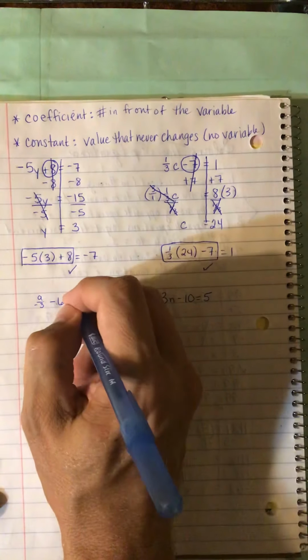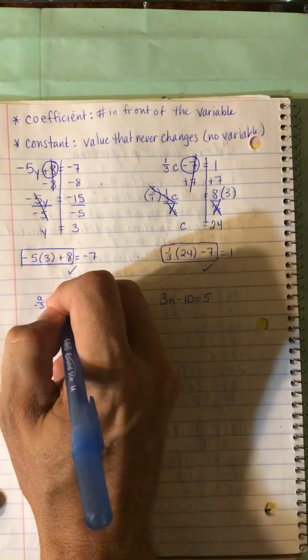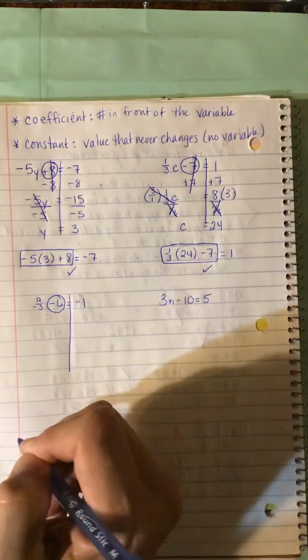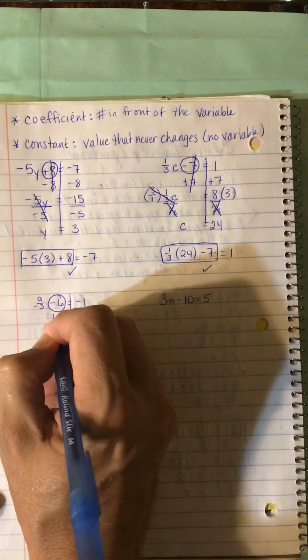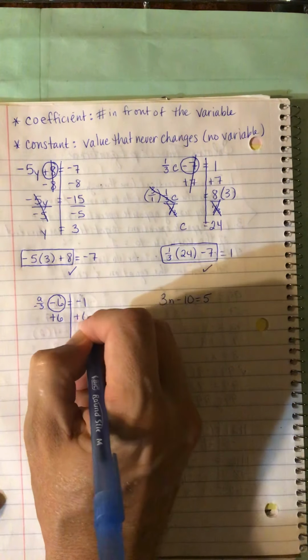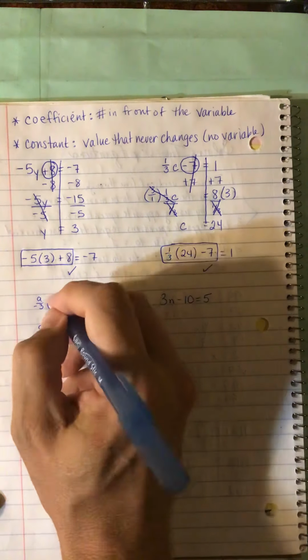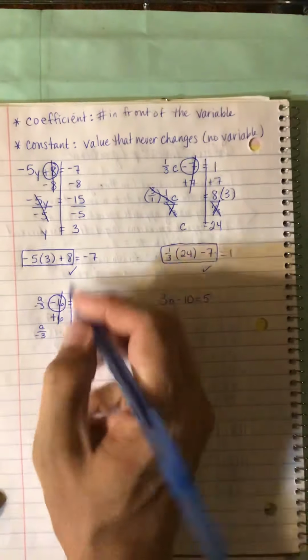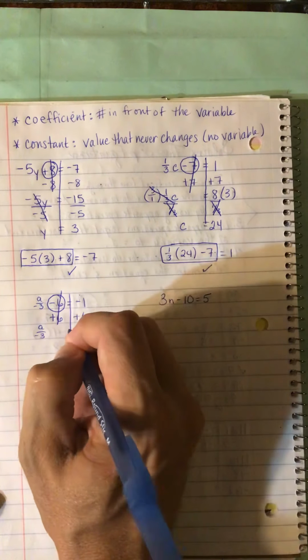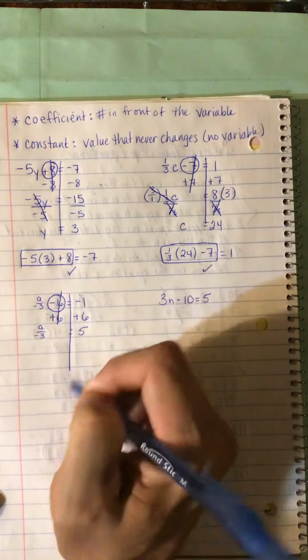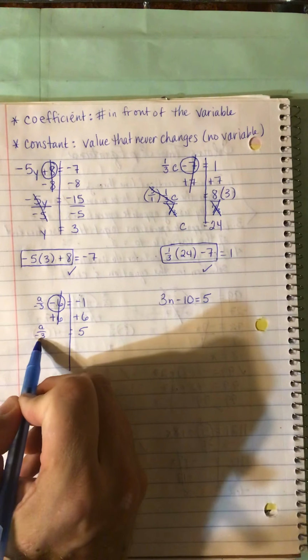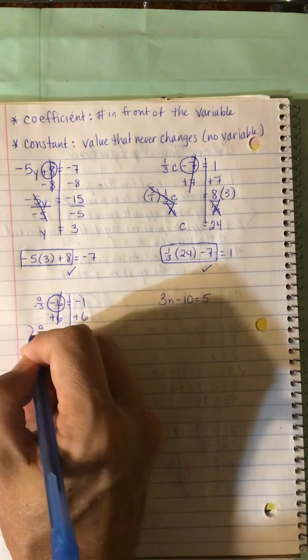Third example, we draw our line. Next, we circle the constant so we know what we're moving. We're going to move that negative 6. The opposite would be to add 6 to both sides. So a divided by negative 3, they cancel each other out, equals 5. We're dividing here. The opposite of division is multiplication.